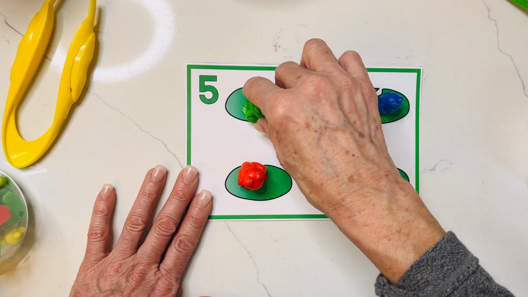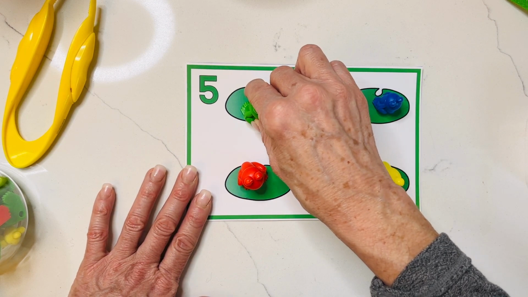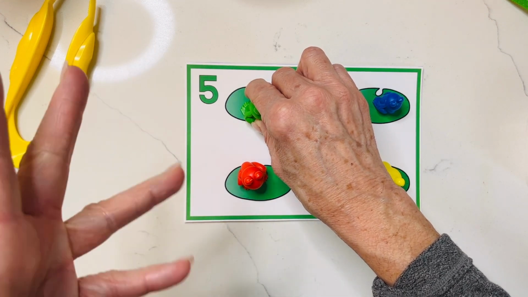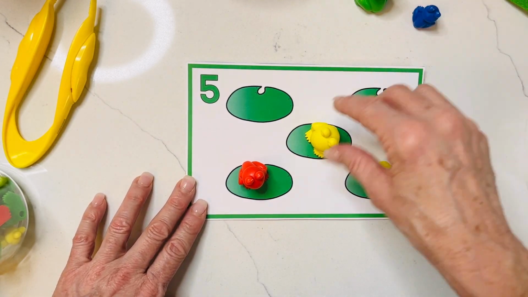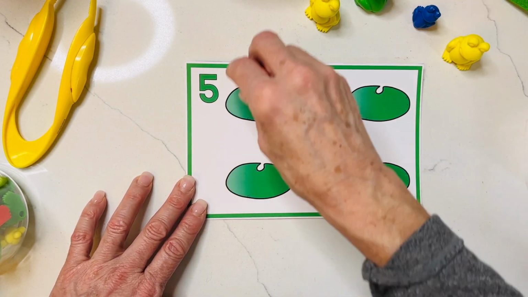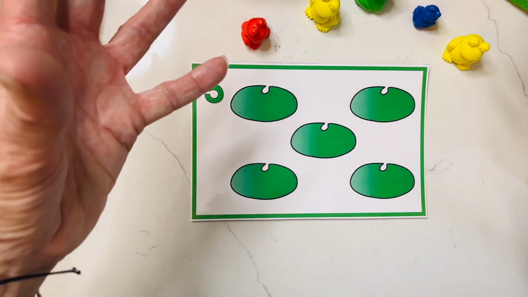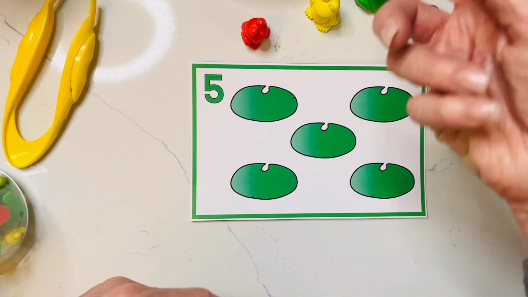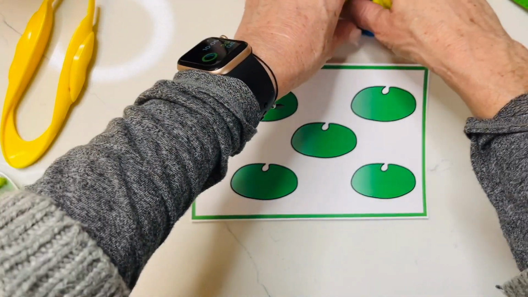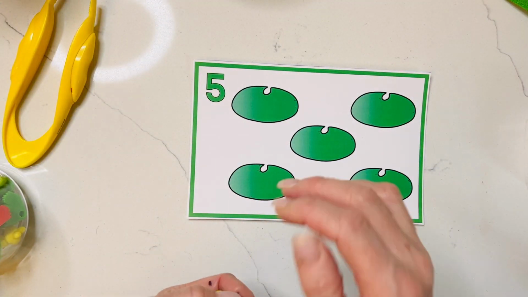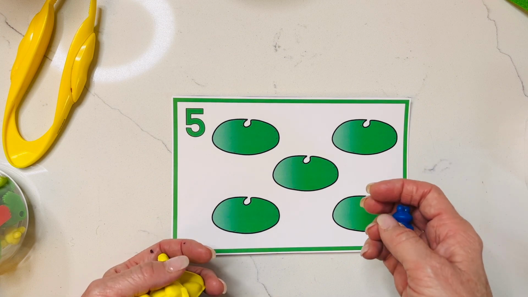We can count, and then we can count again by making them splash into the quote unquote water. 1, 2, 3, 4, 5. So there I go. I've got that. I might even have a little pan of water, and they could jump them into the water just to make it even more fun and more engaging and really get them counting.